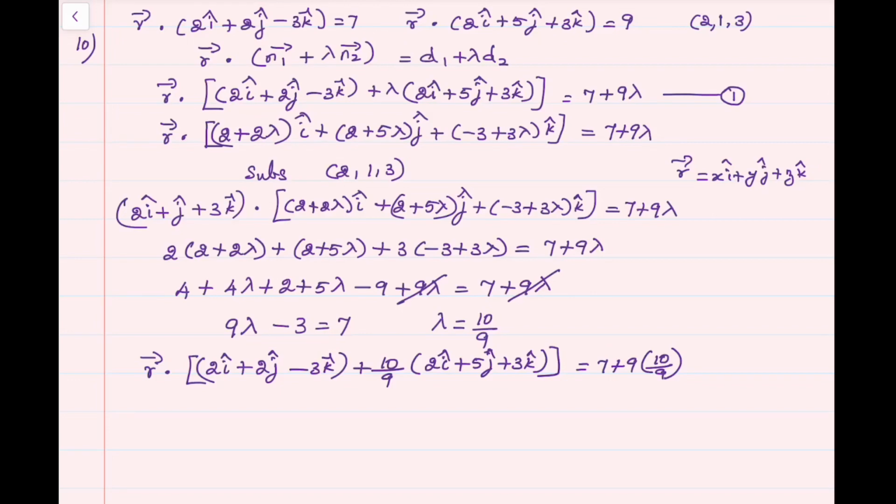So 7 plus 9 times 10 by 9, which is 17. Let us multiply the equation by 9. So you have to multiply throughout by 9. So here we will get 9, here 9 will get cancelled, here it will become 17 times 9.